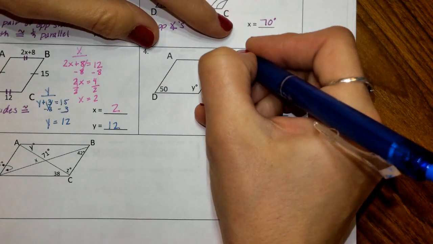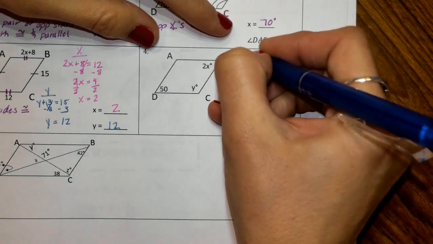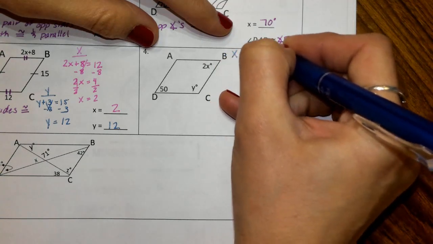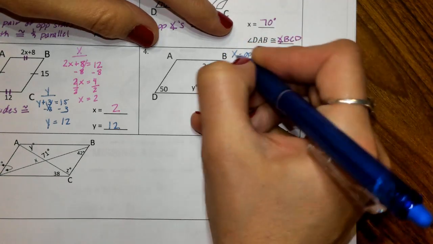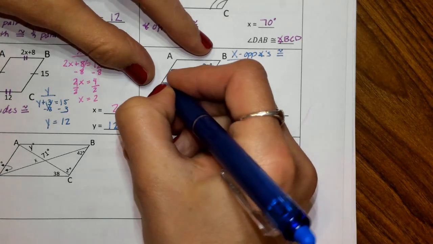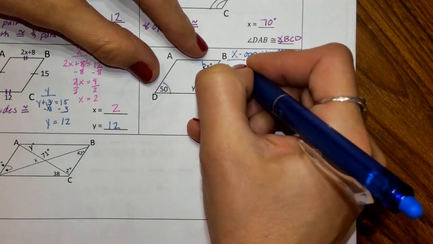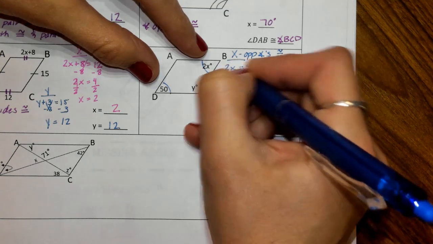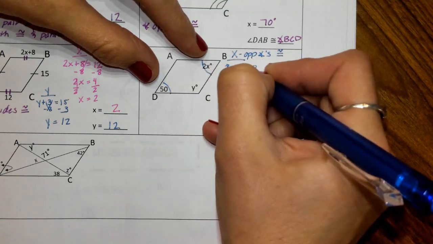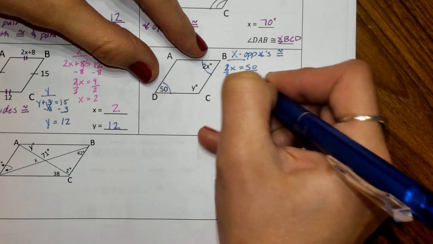To solve for x, we're going to use that opposite angles are congruent, and we're simply going to set these equal to each other. Okay? So we have 2x equals 50. When we divide, x is simply going to be 25.